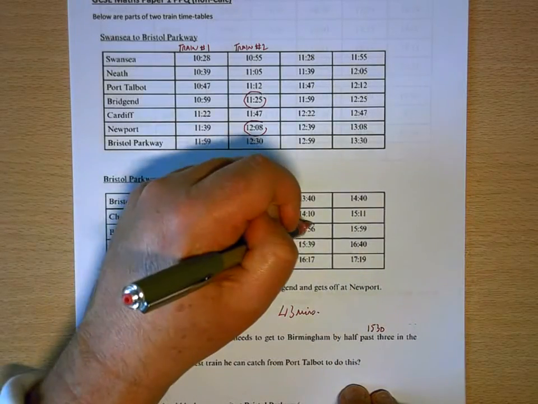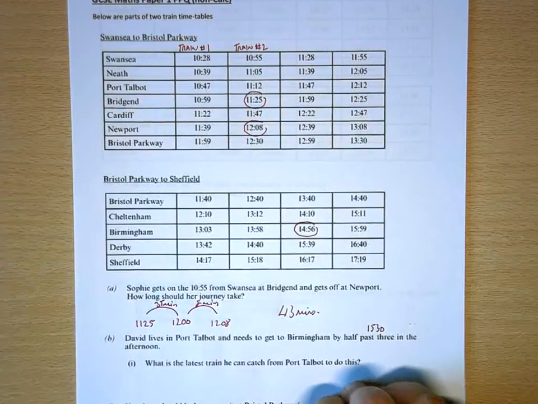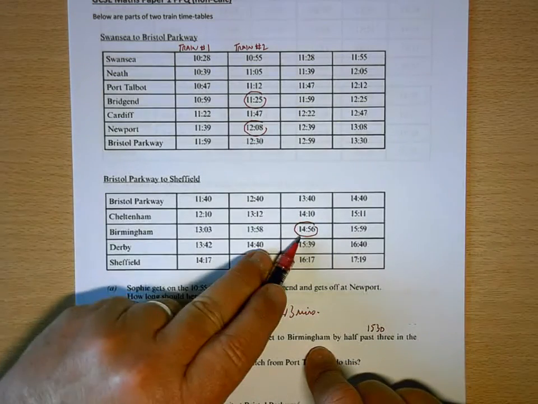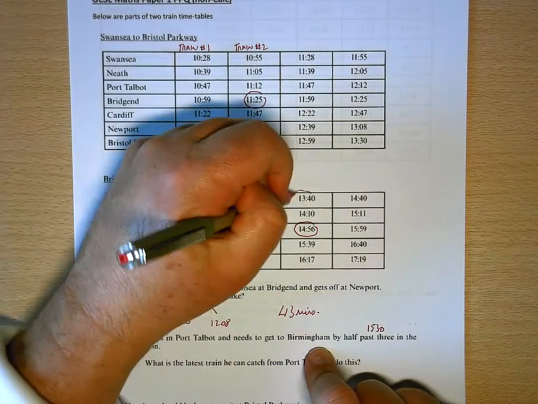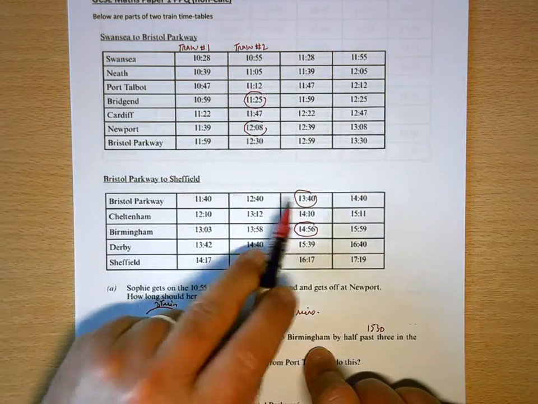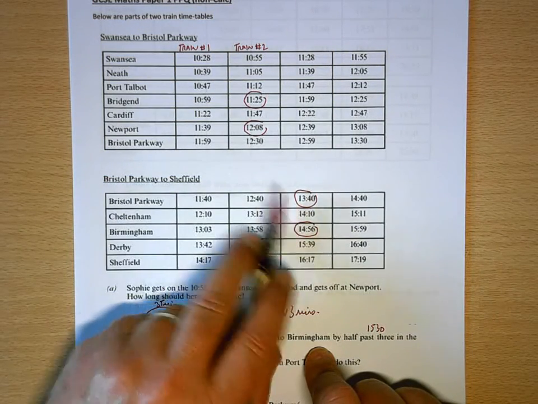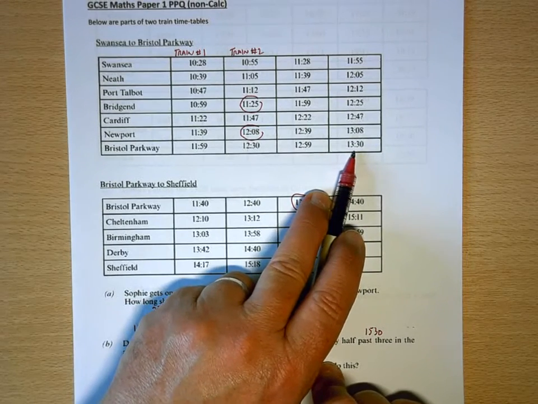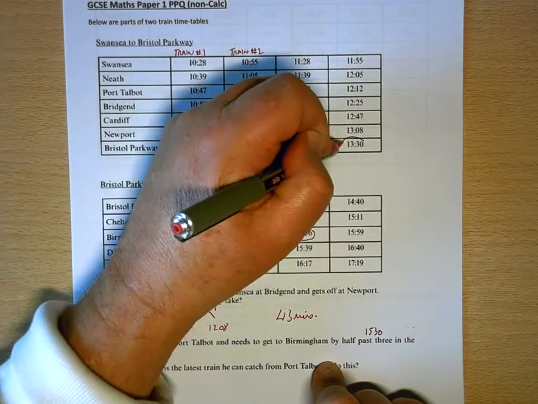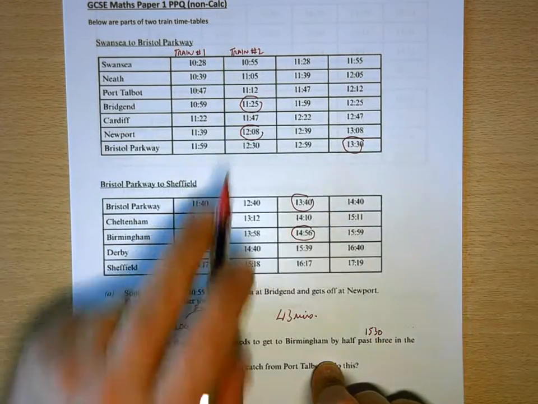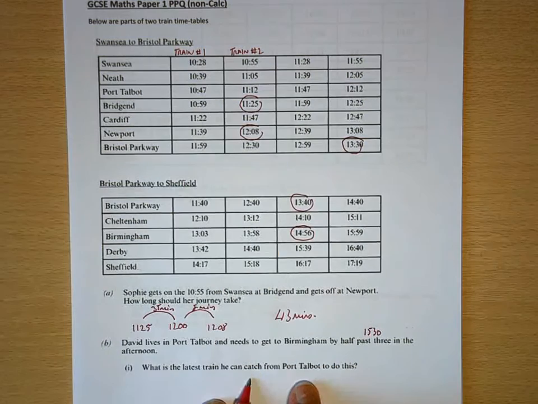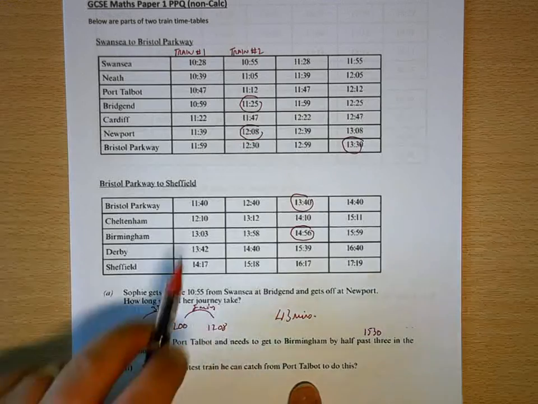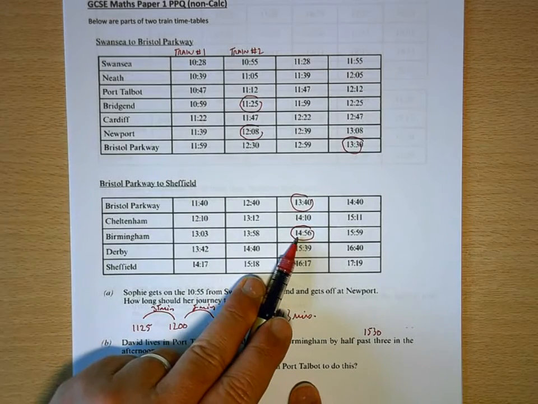So in order for him to be on that train, he needs to be in Bristol by 13:40. For him to be in Bristol by 13:40, he has to be arriving on that train. He could arrive earlier, but the point of the question is what's the latest he can leave Port Talbot. So he needs to be getting off in Birmingham by 14:56.